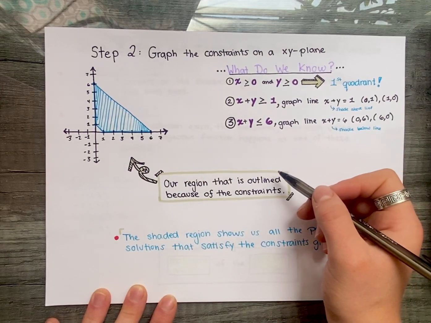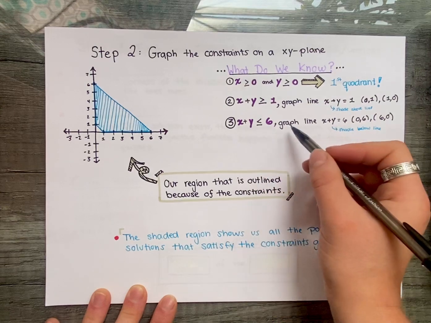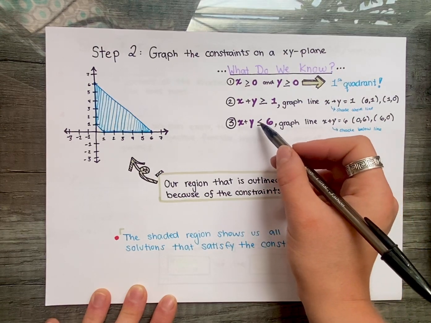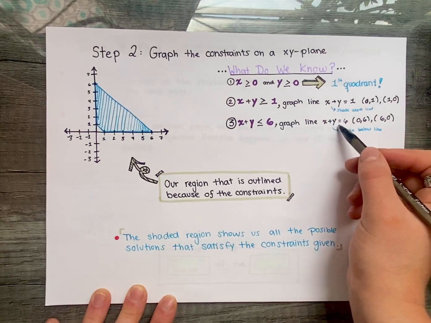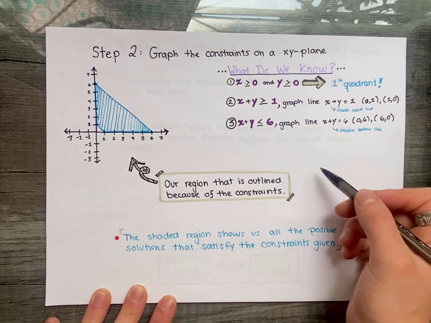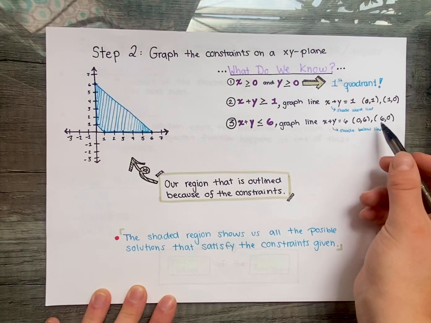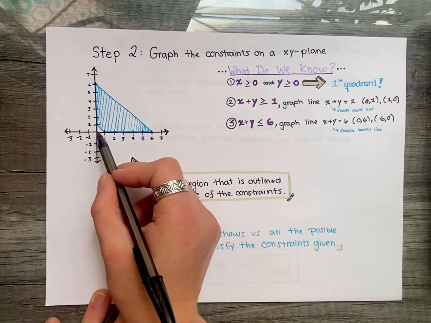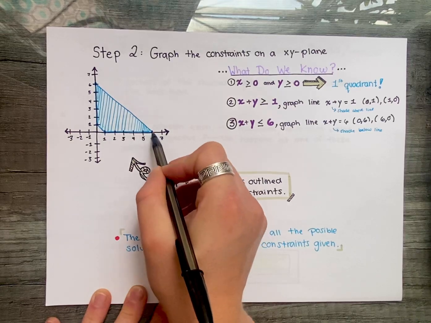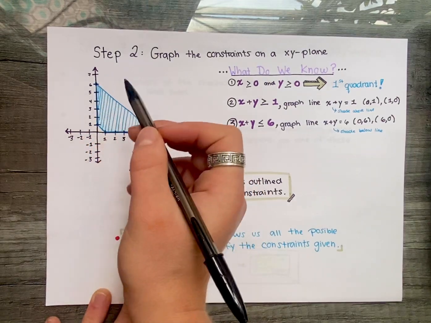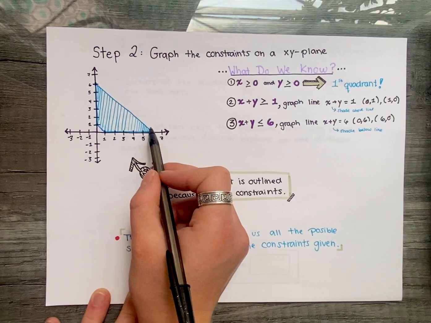And then we have the next constraint, x plus y is less than or equal to 6. We graph the line x plus y equals 6 with the coordinates 0, 6 and 6, 0. We make a dot here, a dot there. Now we connect our points.